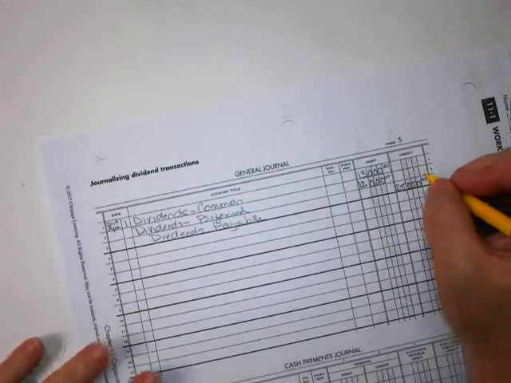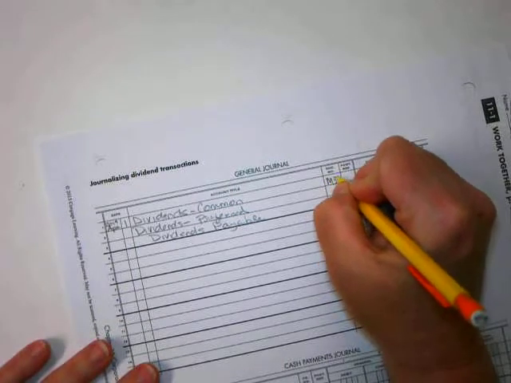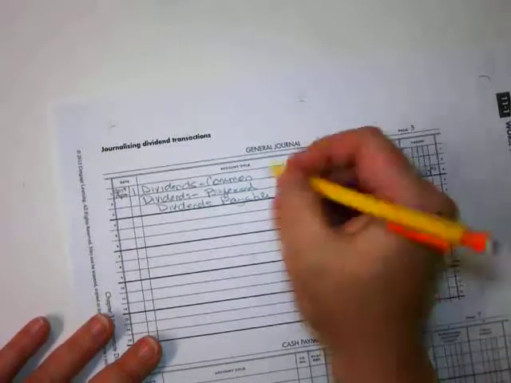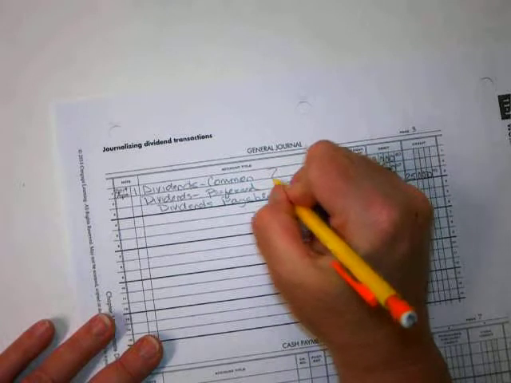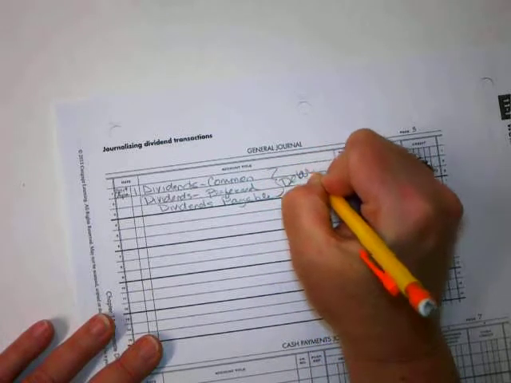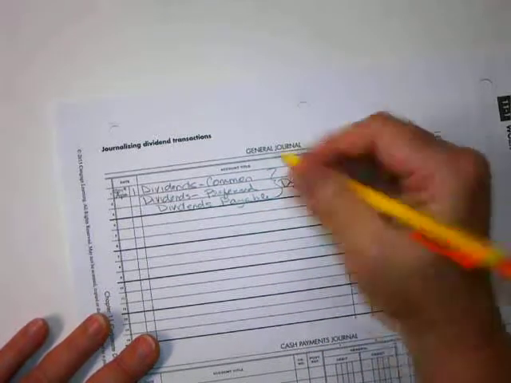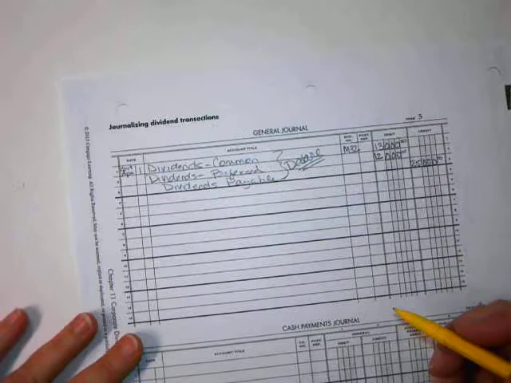Okay, and it says this is memo 32. Okay, so this is declare. So it looks like when we declare the dividend.